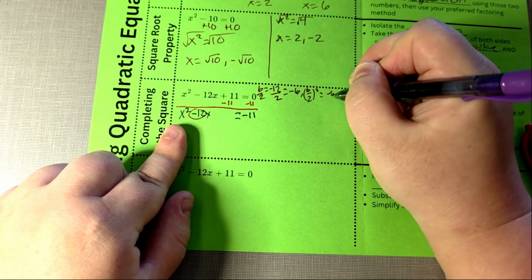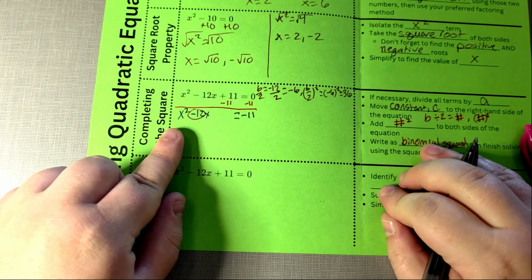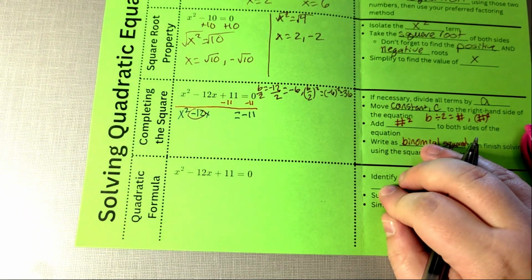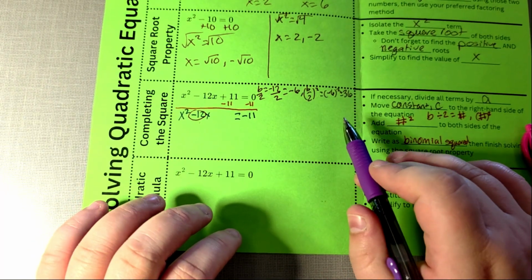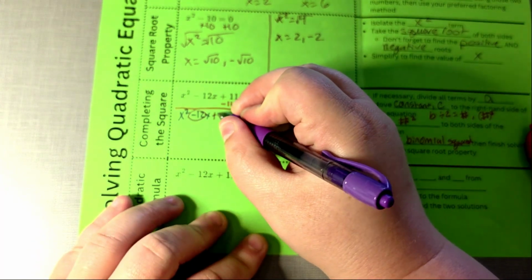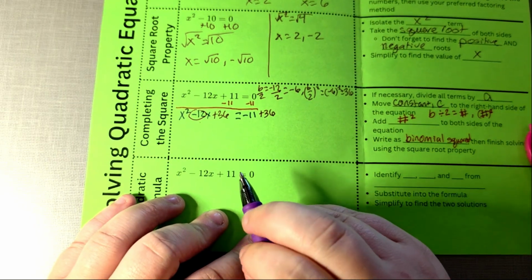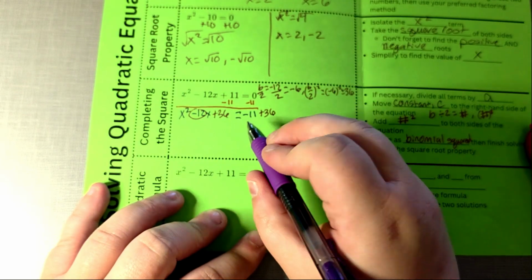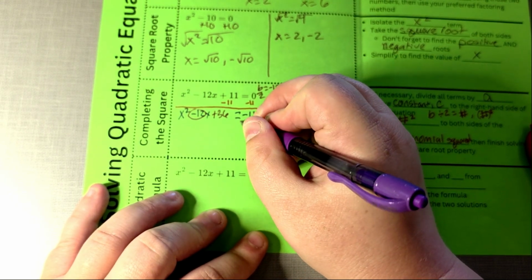That gives me negative 6 squared, which is 36. That 36 is what I'm going to add to both sides, like so. Negative 11 plus 36 is 25.